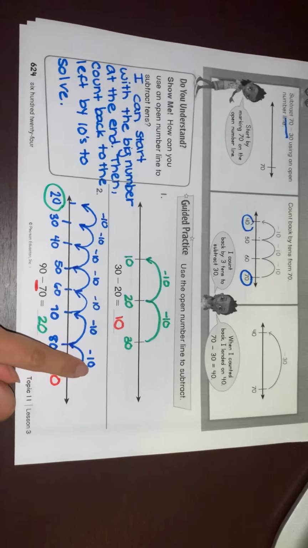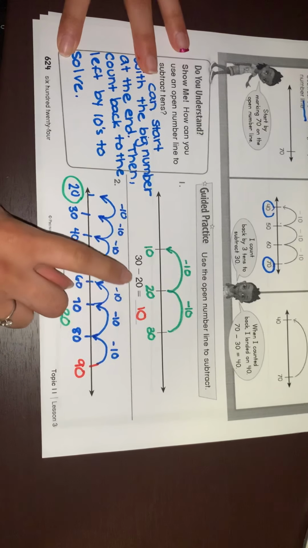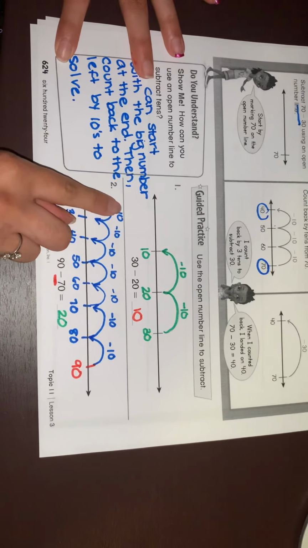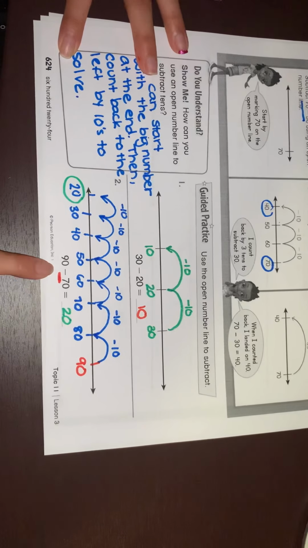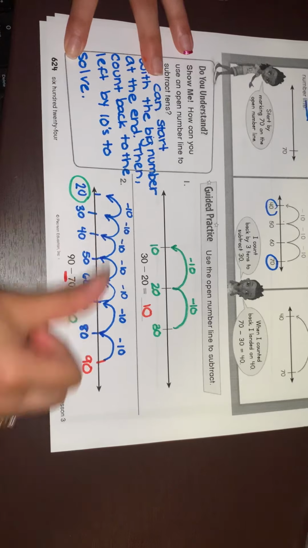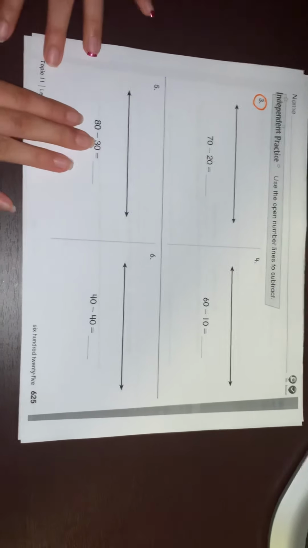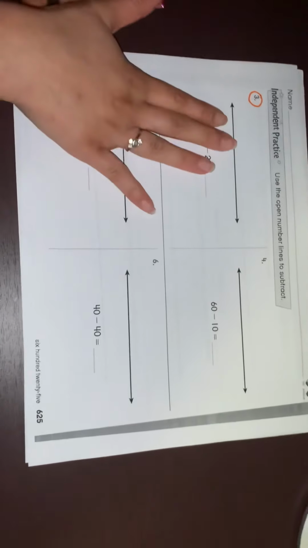And I can go ahead and check if I counted 7 jumps. 1, 2, 3, 4, 5, 6, 7 to the left. Or I can even go 10, 20, 30, 40, 50, 60, 70 to the left to check my answer. We're going to do number 5 together. You're going to do number 3 on your own.